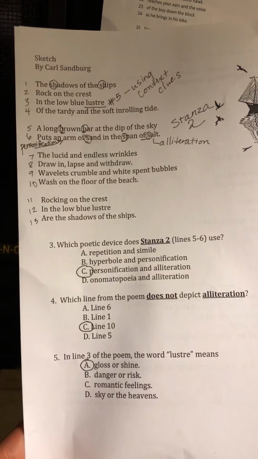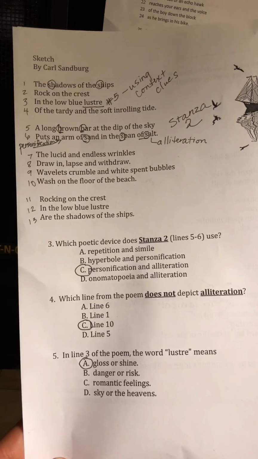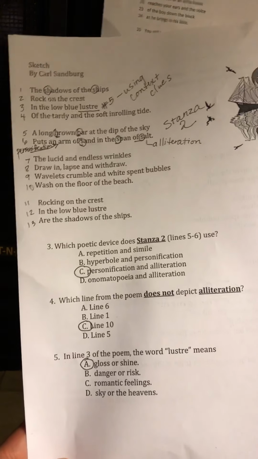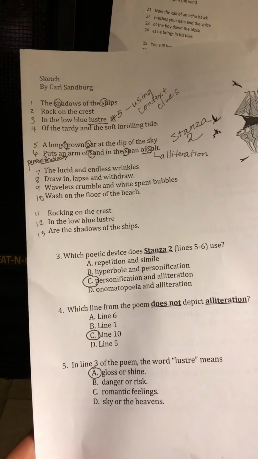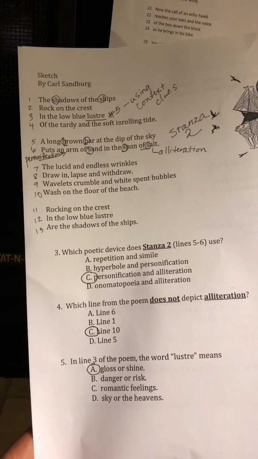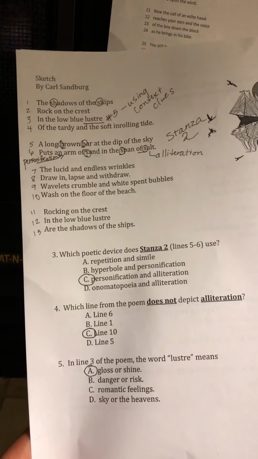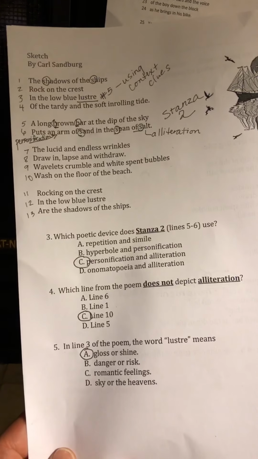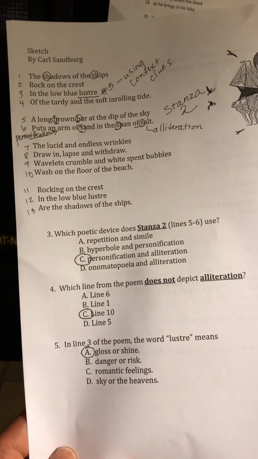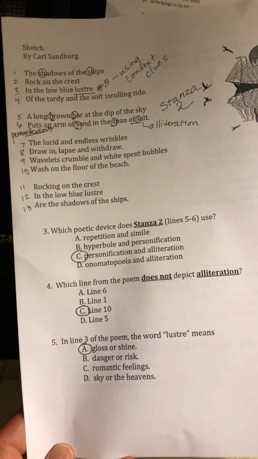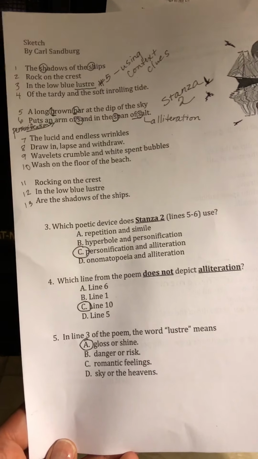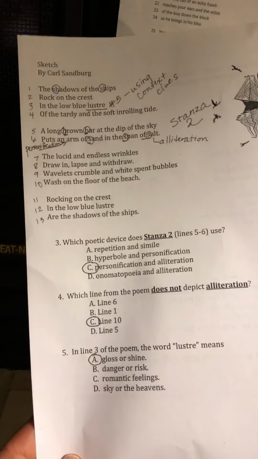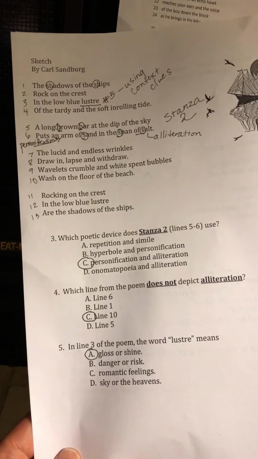And then you've got your alliteration with the repeating brown bar and sand, span, salt. So that is the correct answer there. It's always a good idea to go through the other ones, lines 6, 1, and 5, and double check. I'm sorry, I goofed again. I meant repetition and simile, hyperbole and personification, onomatopoeia, and alliteration. Make sure you go through stanza 2 and rule those out as well. But the answer for number 3 is C.